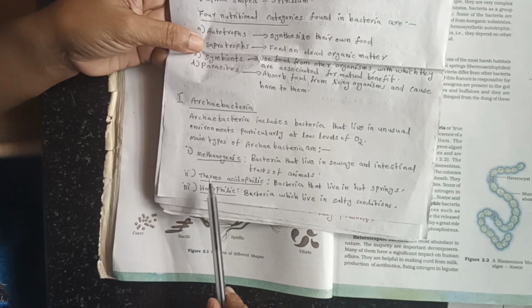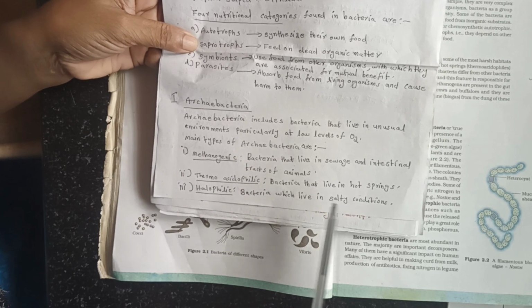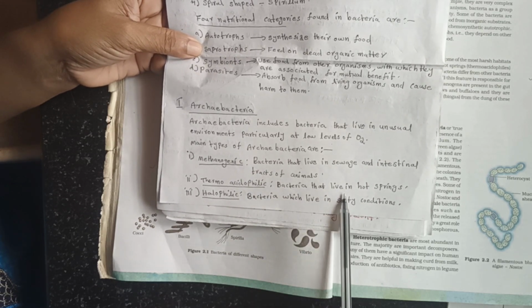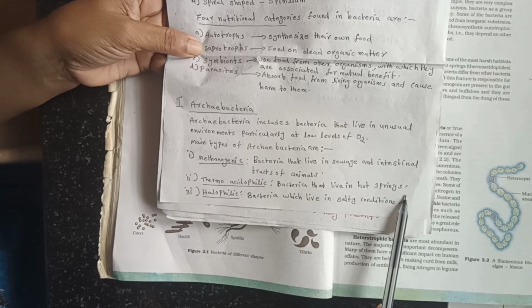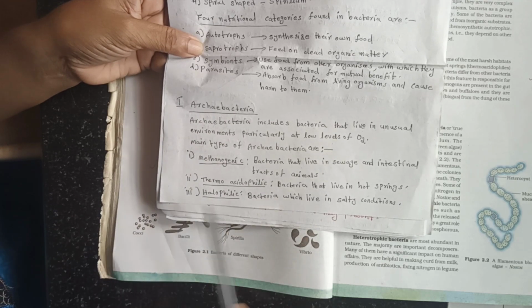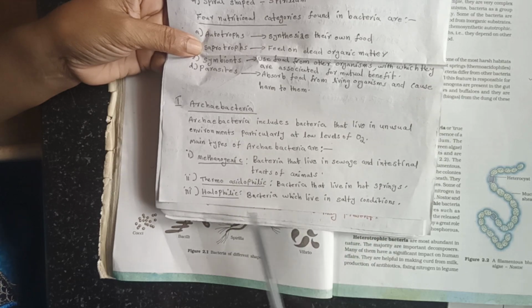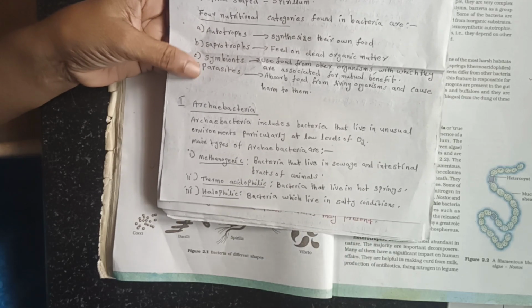The second group of archaebacteria are thermoacidophilic bacteria. They live and can survive in hot springs. Third, halophilic bacteria, which are also included in archaebacteria. Bacteria which live in salty conditions are known as halophilic bacteria.